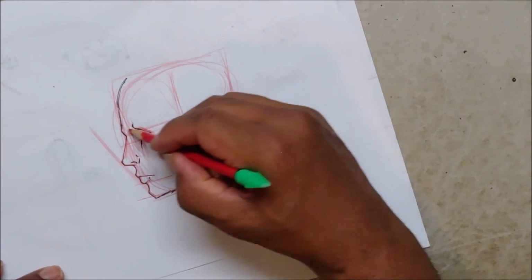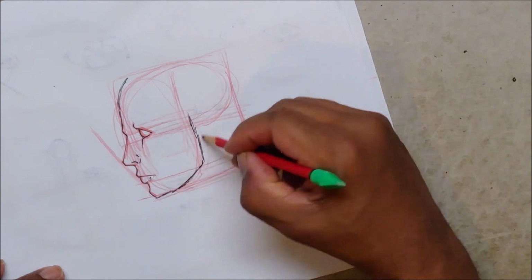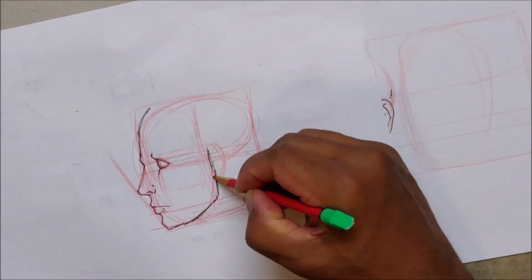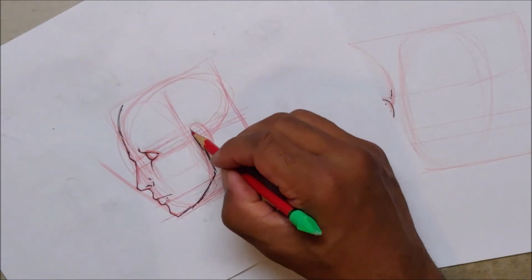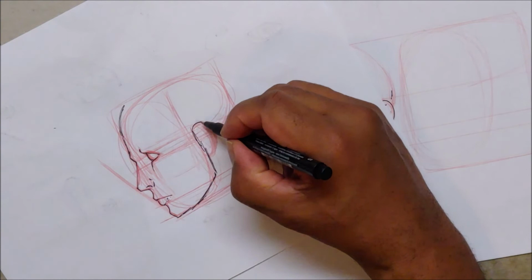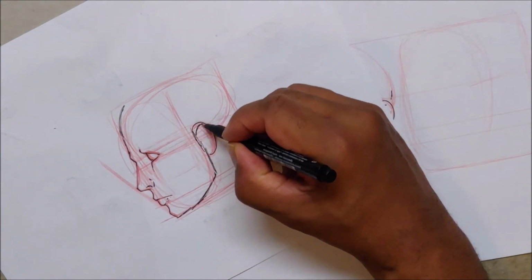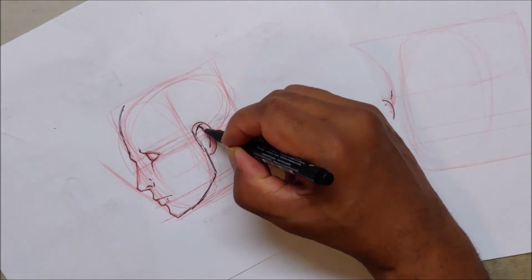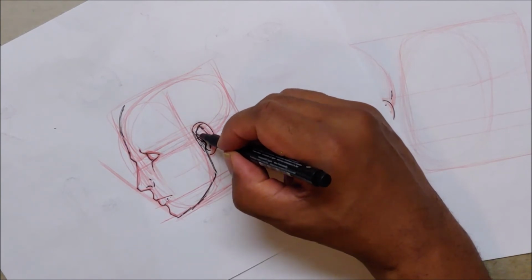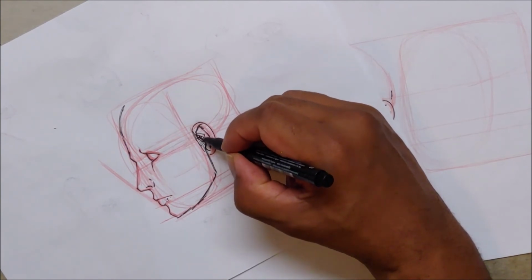So let's put the ear. The ear is going to be the top of the brow, bottom of the nose, of course, just like this. Bring that out a little bit more. There's a little piece, a little flap in the center of your ear there, and then you have the inner workings of your ear.